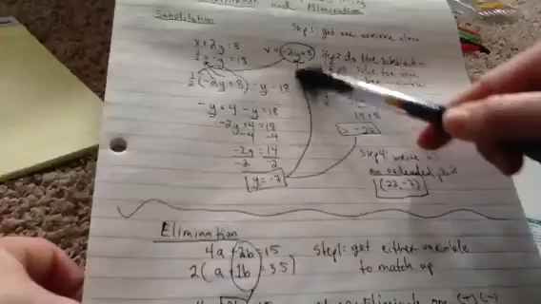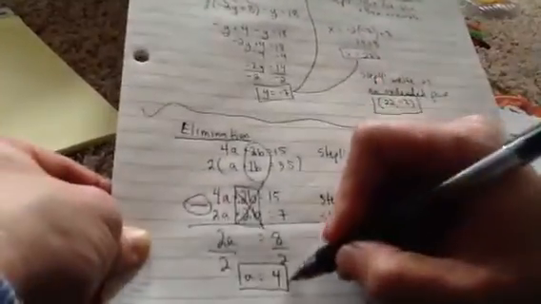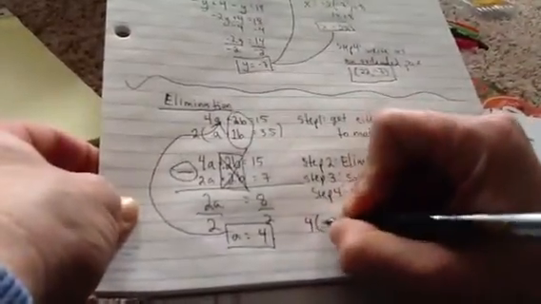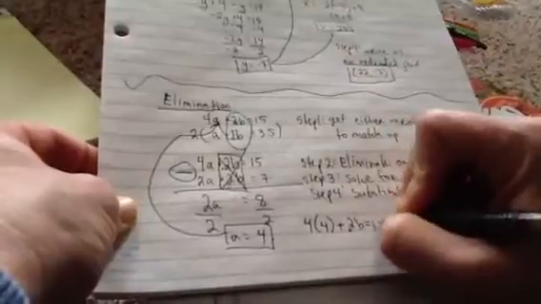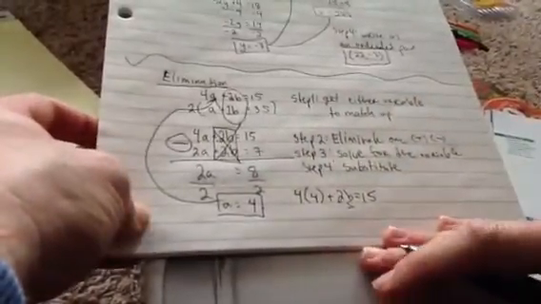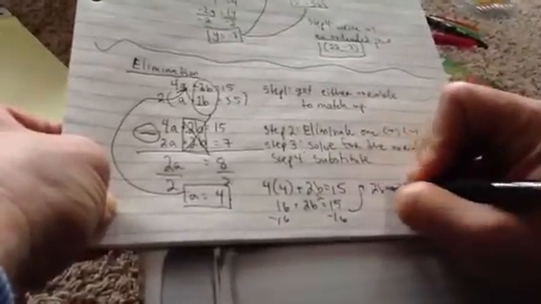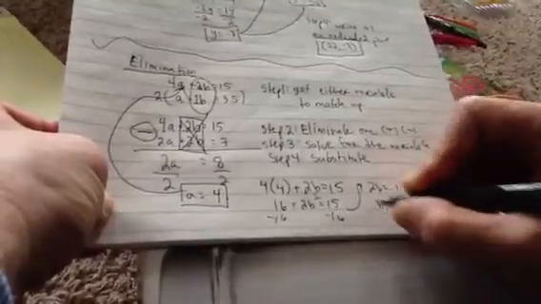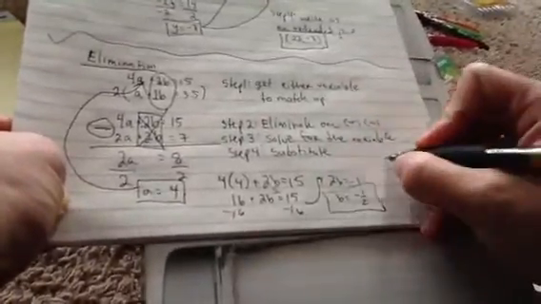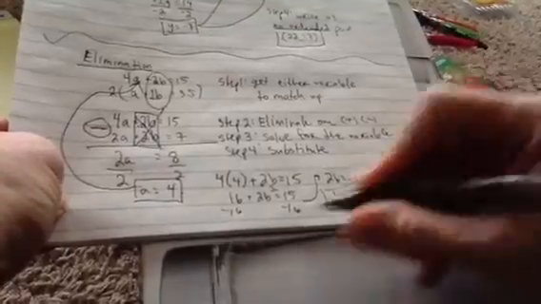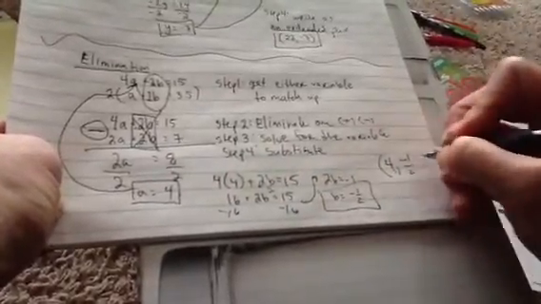When we got negative 7 by itself, we substituted into one equation. I have a equals 4, so I'm going to substitute in one equation. 4 times 4 plus 2b equals 15, and get b by itself. 16 plus 2b equals 15, minus 16. 2b equals negative 1, b equals negative 1/2. As soon as I get them both together, I write as an ordered pair, alphabetically, so the a would come first, and the negative 1/2 would come second. And that would be my answer.